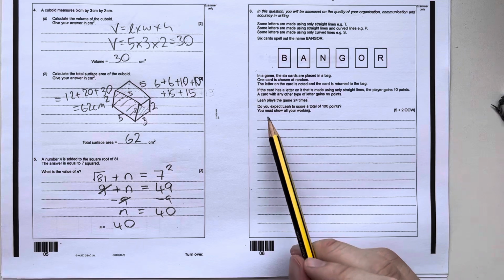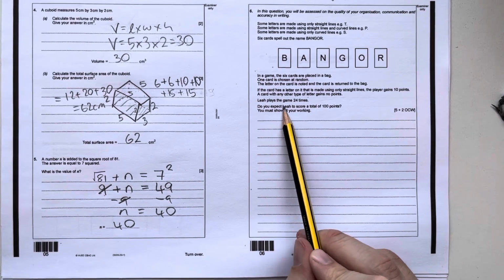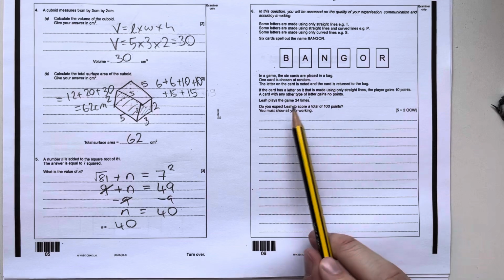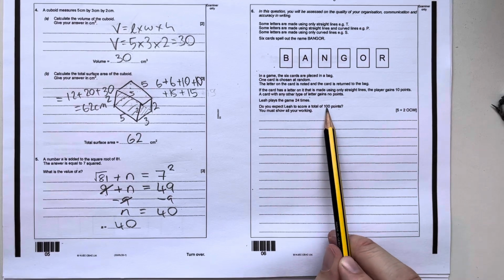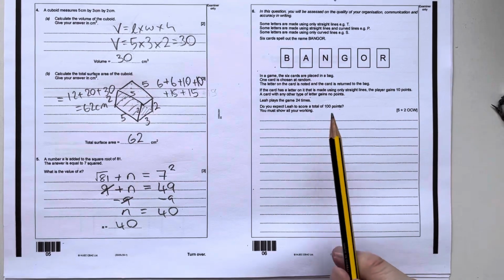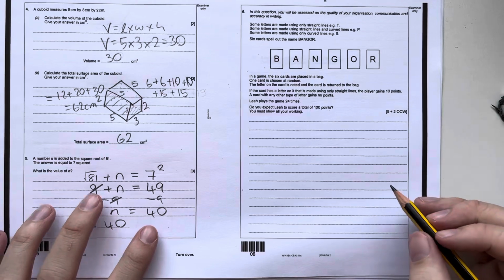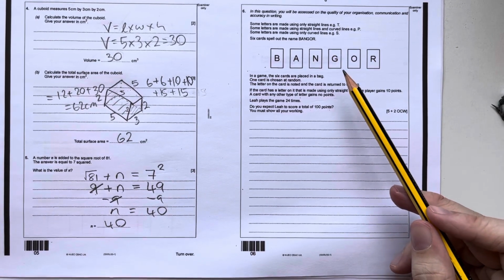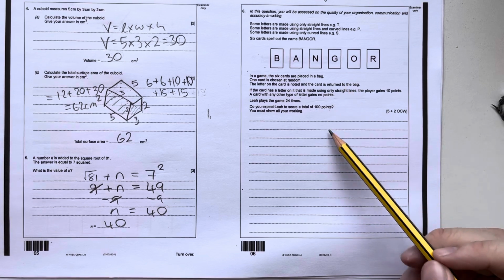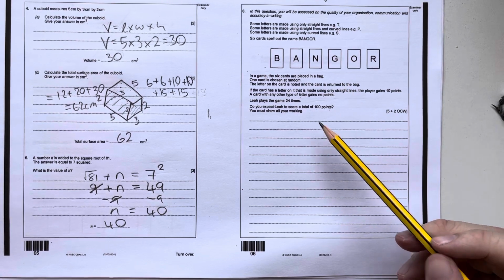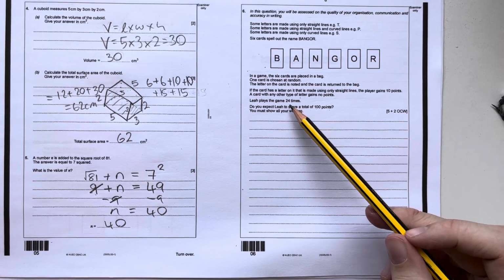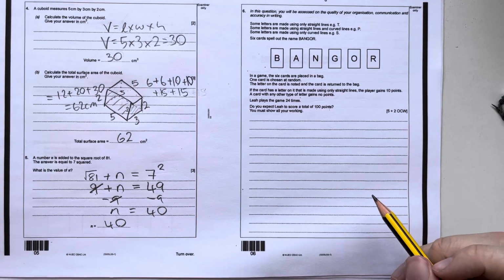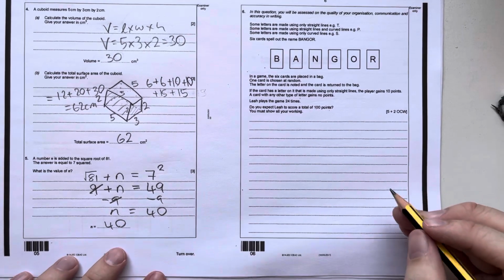Interestingly, it's important to note that this concludes with: do you expect Leah to score a total of 100 points? A lot of people would conclude the calculation here and just leave it at that, but you are expected to comment either yes or no. All of these questions are always the same. You need to find the probability that you will get the win condition, and then it's a fraction of an amount for the number of times it's played. If you ever get that a game is played so many times, it's a fraction of an amount almost every single time. So let's go through this.